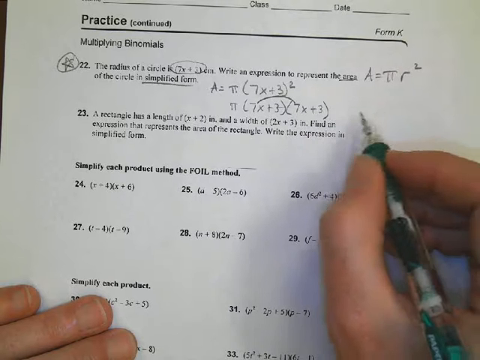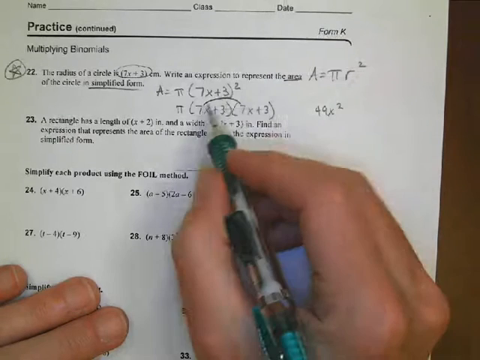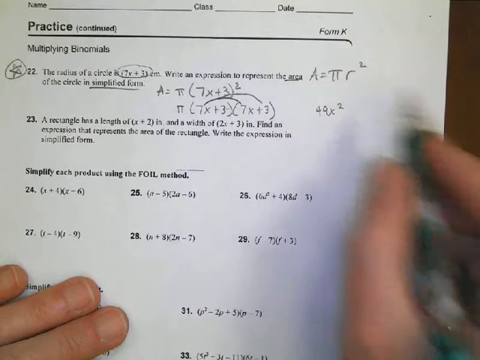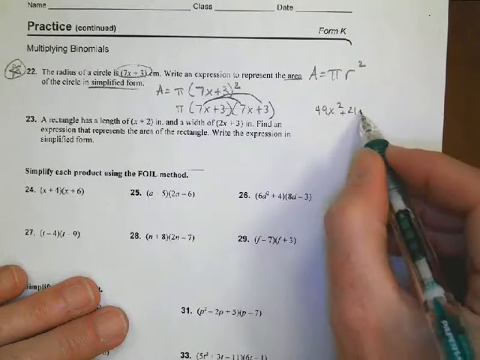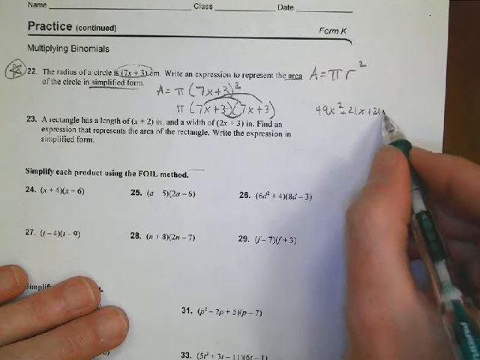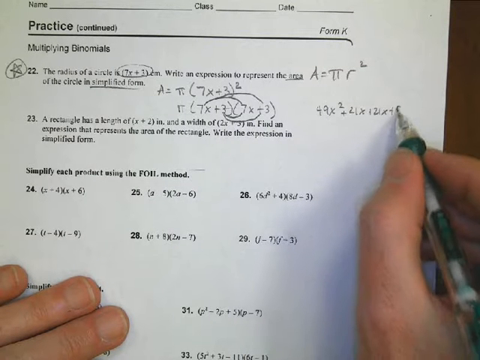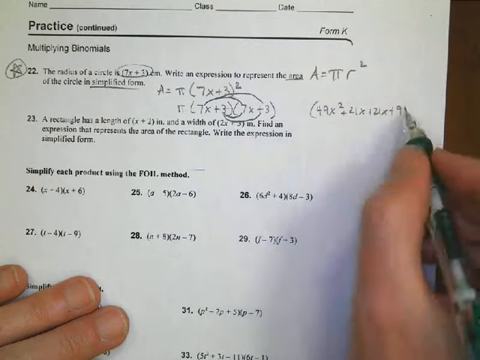Let's do 7x times 7x, which is 49x squared. 7x times 3 is a positive 21x. 3 times 7x is another 21x. And 3 times 3 is going to be a positive 9.